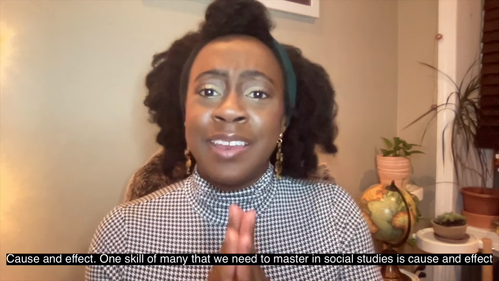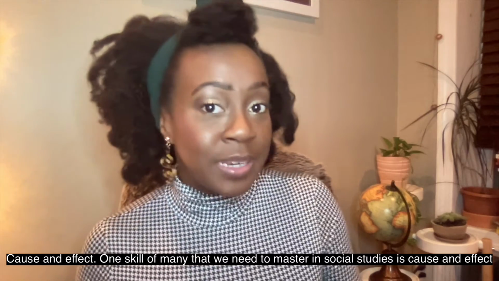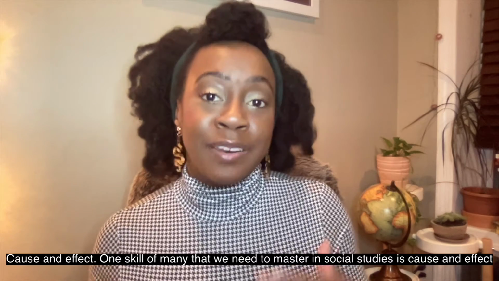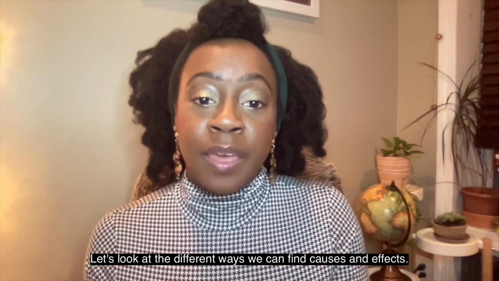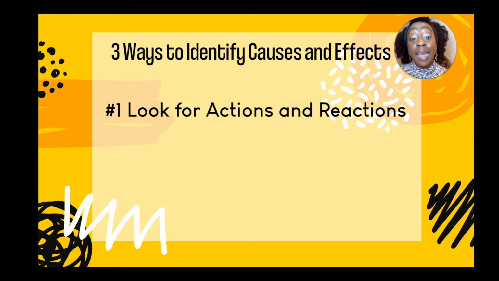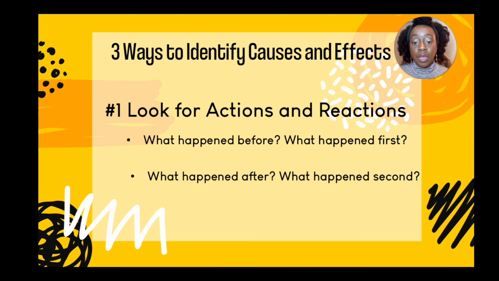So cause and effect. One skill of many that we need to master in social studies is cause and effect. How do we find cause and effect? Let's look at the different ways that we can find cause and effect. There are 3 ways to identify causes and effects. The first is to look for actions and reactions. What happened before? What happened first? And then what happened after and what happened second.